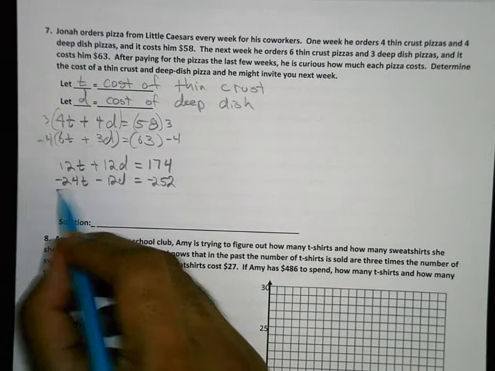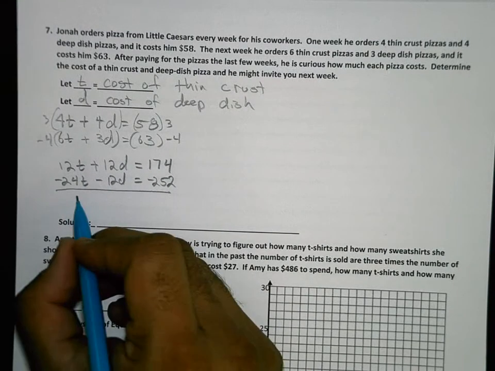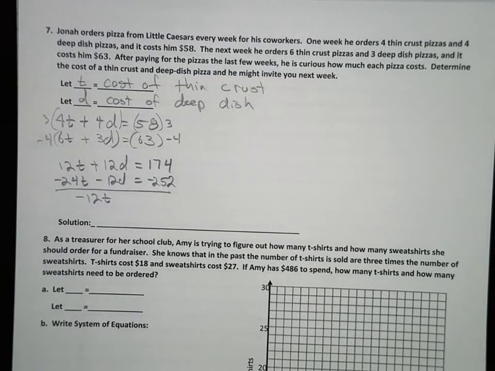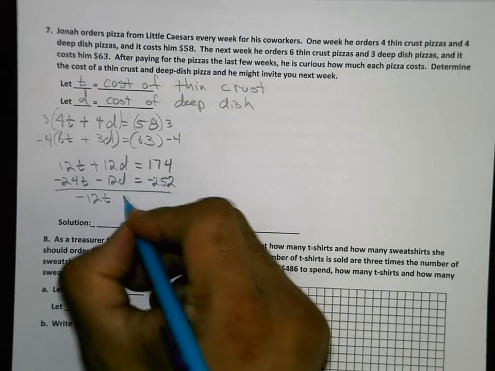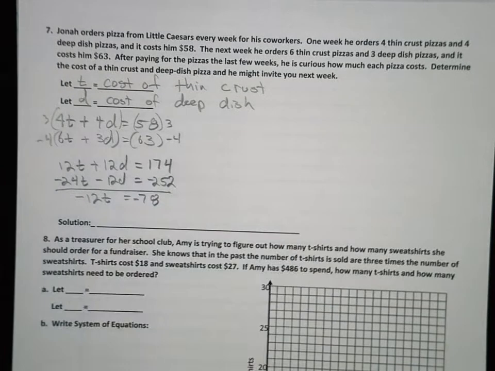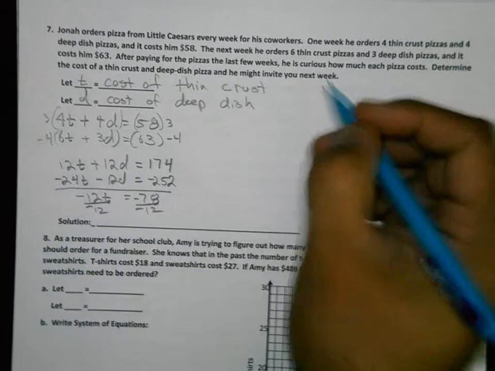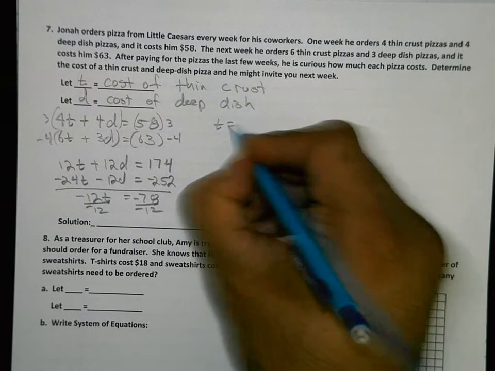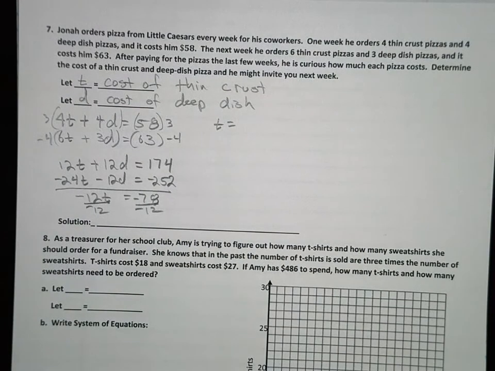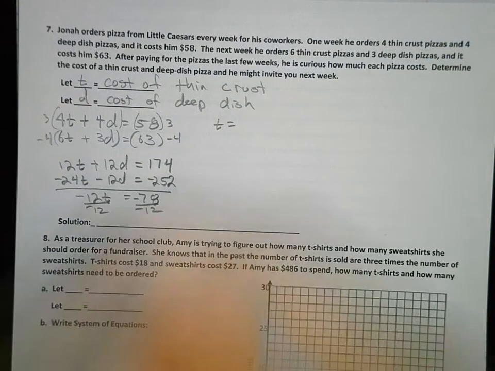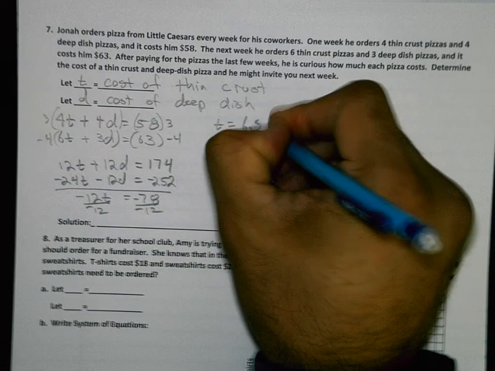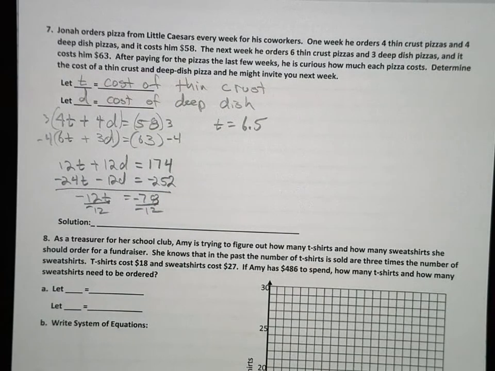Okay. Then I'll get my 0 pairs right there, so I end up with negative 12T equals negative 78. Divide by negative 12. Coming up here, I get T equals 6.5. Okay. So thin crust costs 6.5.